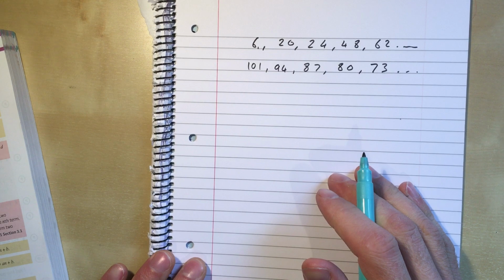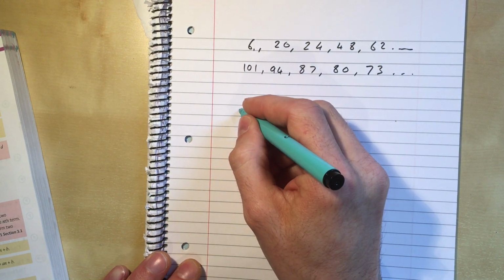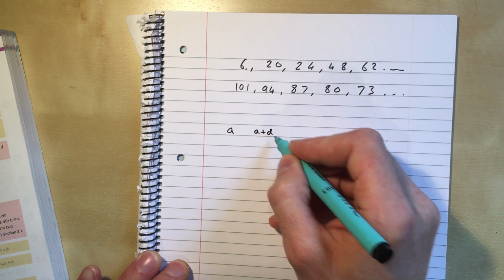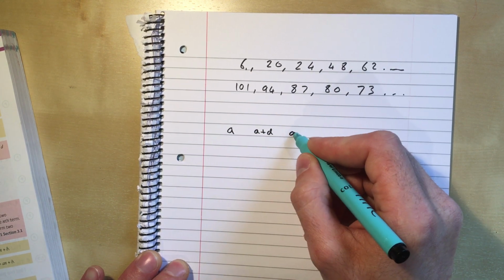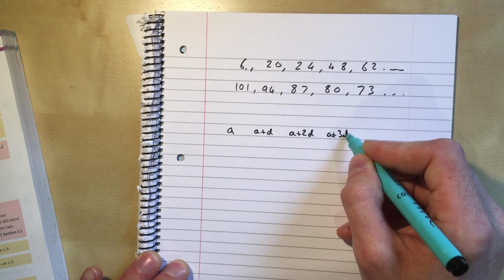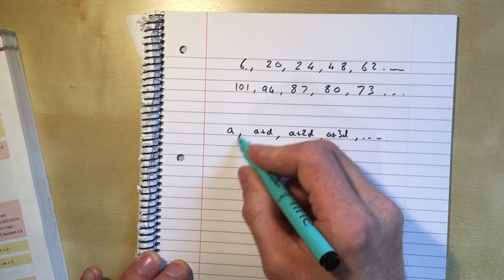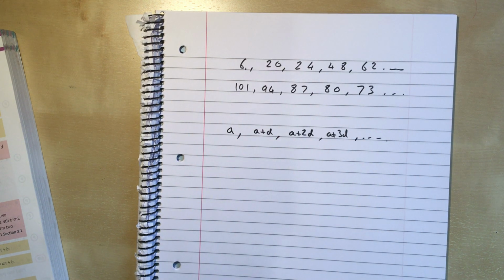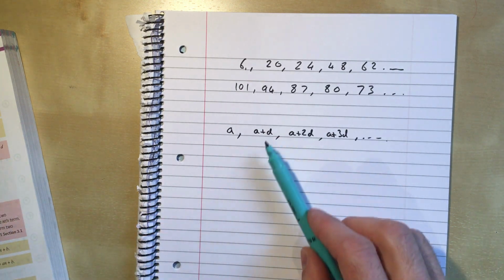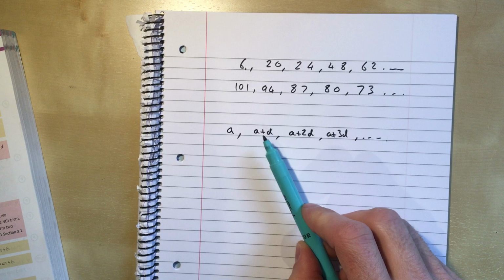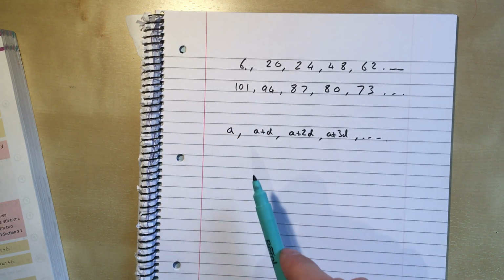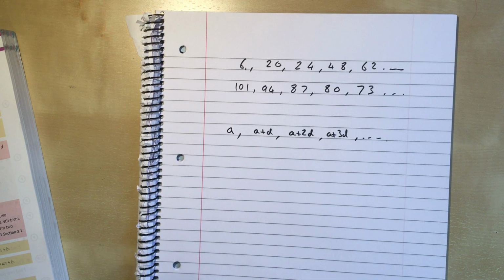Now, what does an arithmetic sequence look like in general then? Well, it looks like this. We start with a number, and then the next term is that number plus something, and then we add on the same amount again, and then we add on the same amount again. A is the letter that we always use for the first term, and D is the letter that we tend to use for the amount that we're adding on, and it comes from common difference. So D for difference, the difference between the two numbers, and common difference is the word for it.